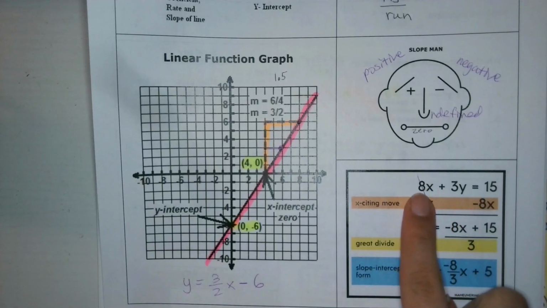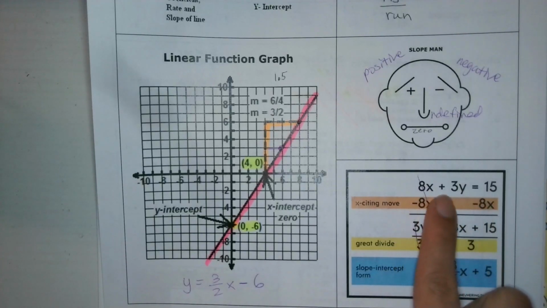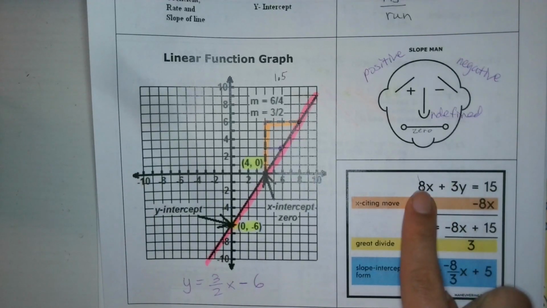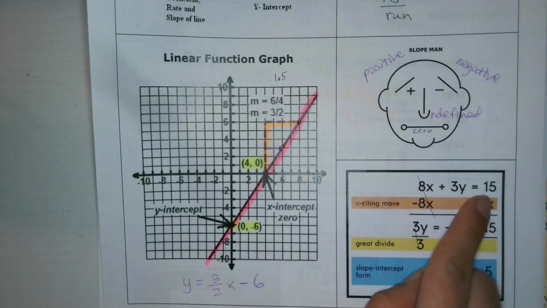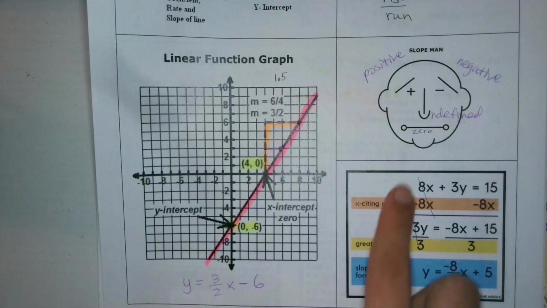Now, we have an equation in standard form, ax plus by equals c. So this is how you change it from standard back to slope-intercept form. It says here 8x plus 3y equals 15. We have to do an exciting move, but kick out our x because we're done with them. We're moving on.